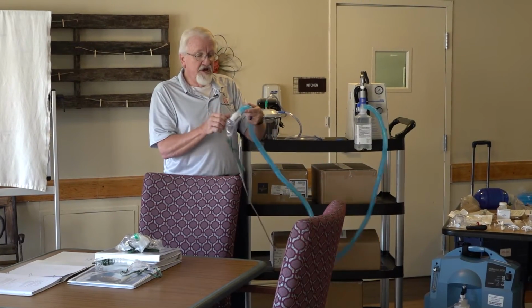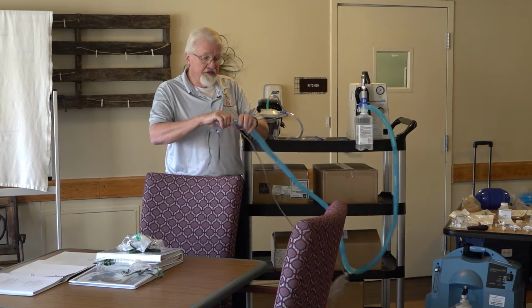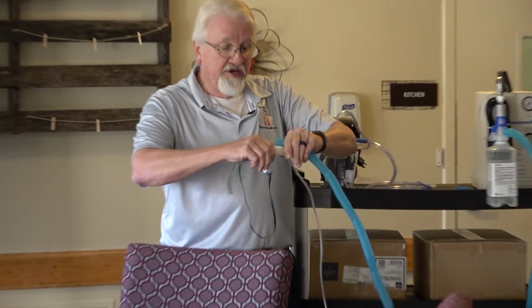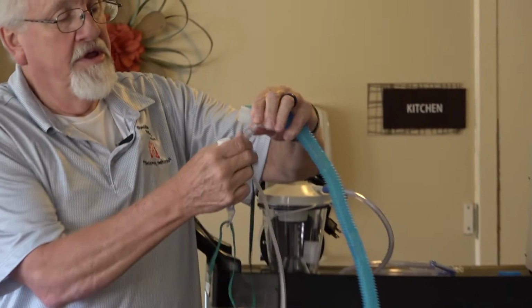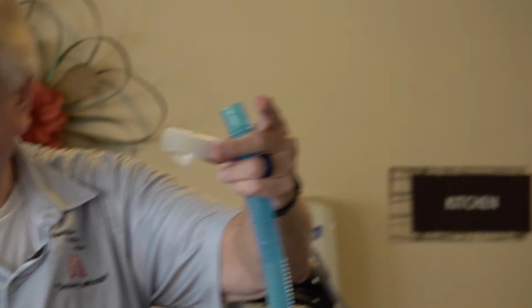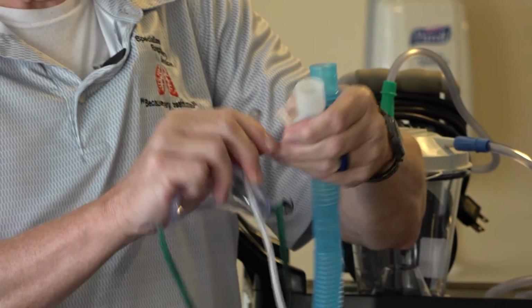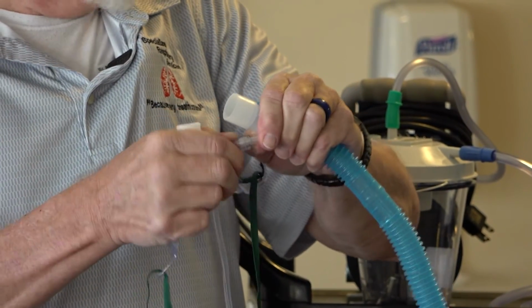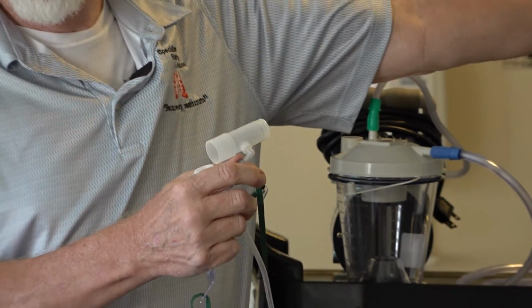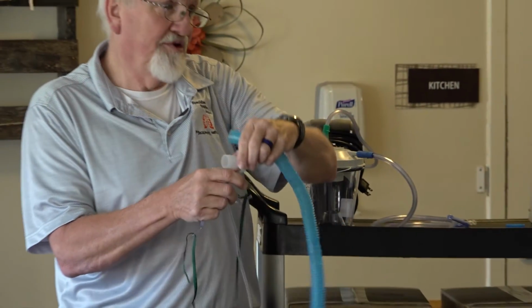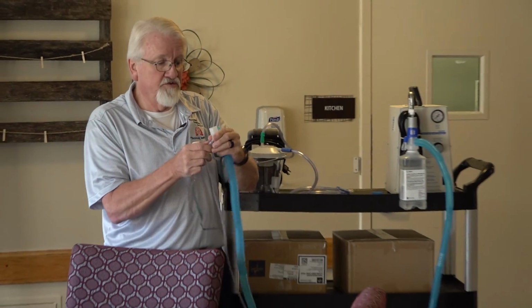Next in line is going to be, this is a fitting all its own, the O2 bleed-in fitting. Okay, and so this is how we're going to provide the patient oxygen. Remember, that compressor over there only gives air. So this doesn't have anything to do with his oxygen level, okay? That's only air.